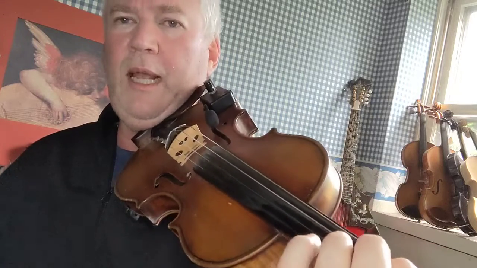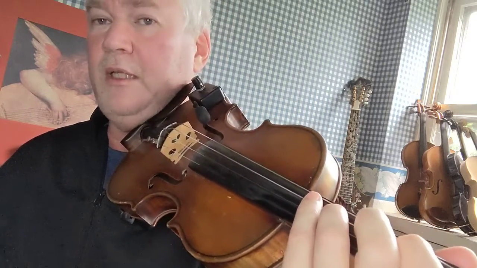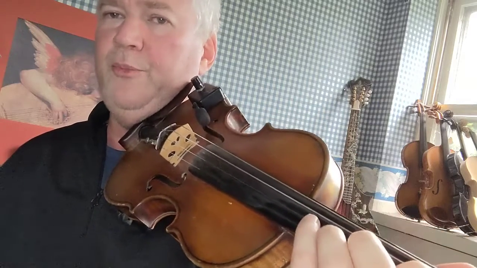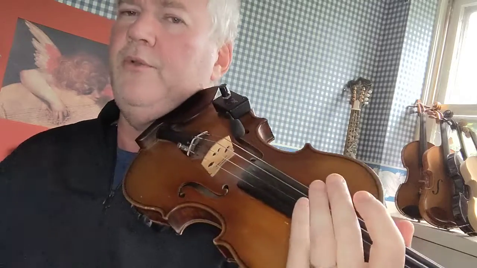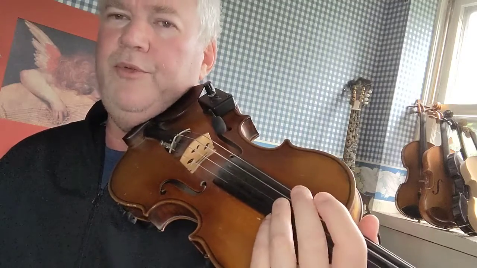Okay, why do we do that? Because we always want to have an anchor point that anchors us to whatever position we're in on the violin. There are technically five positions on the violin. This position here at the bottom is called first position, third, fourth, and fifth. So I'm not going to show you how to do those right now, but we'll get into them eventually.